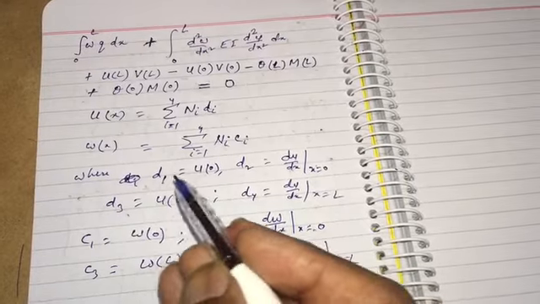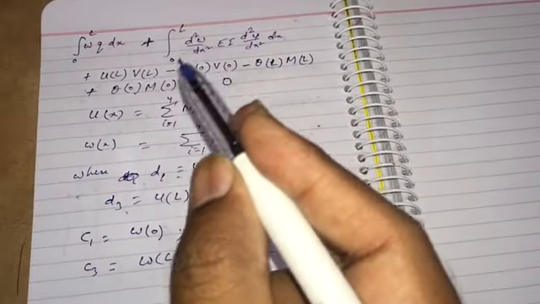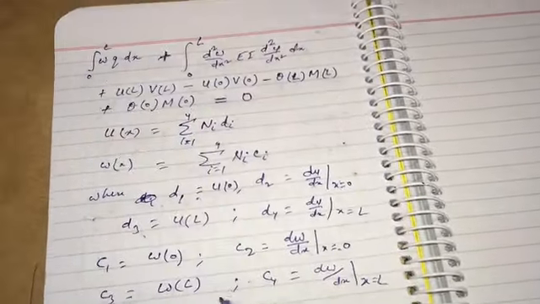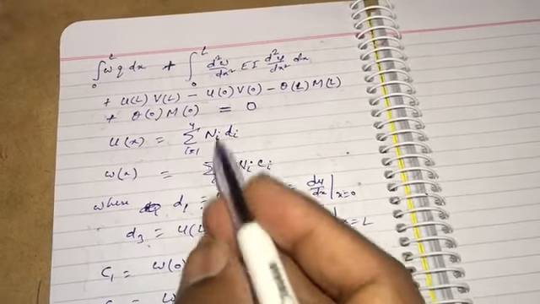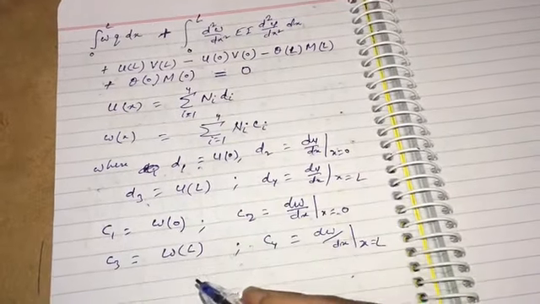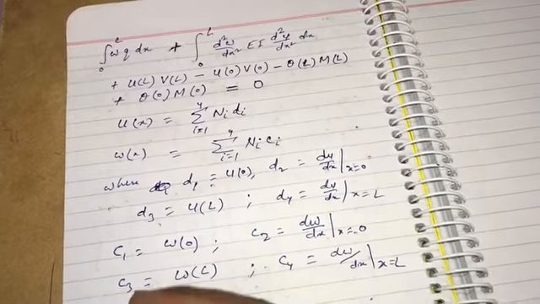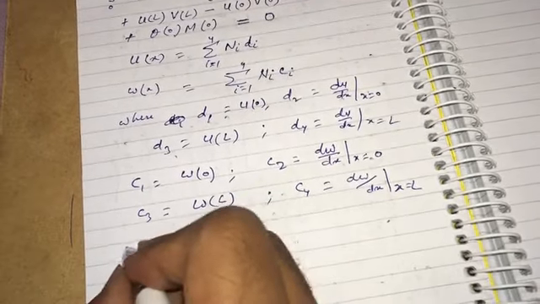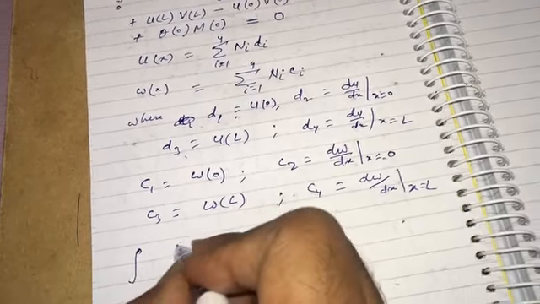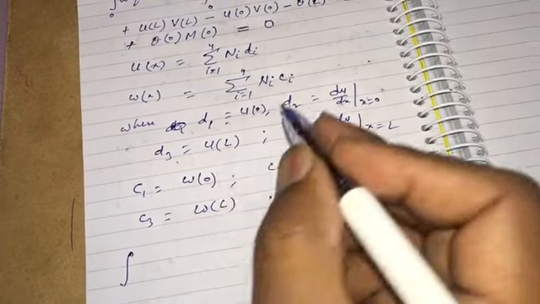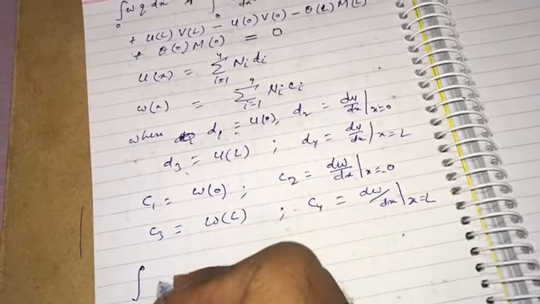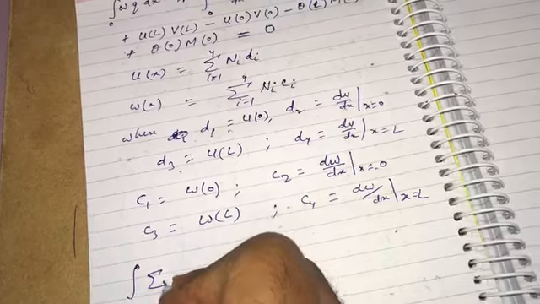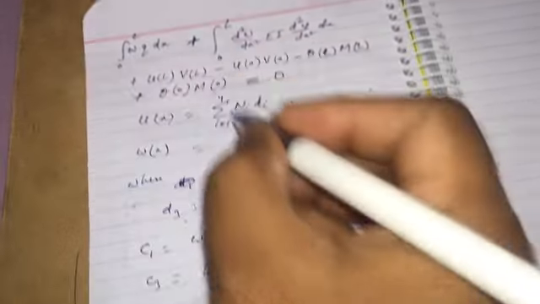So the next thing is to put these values into the weak form, and let's do it one by one. So the first term is w times q.